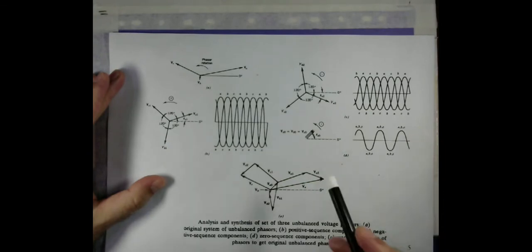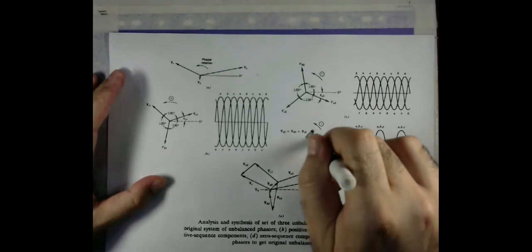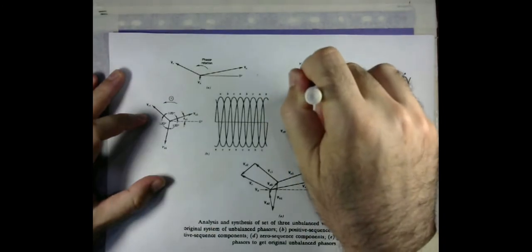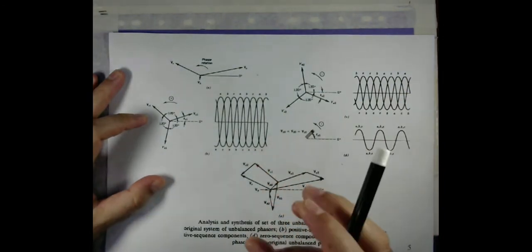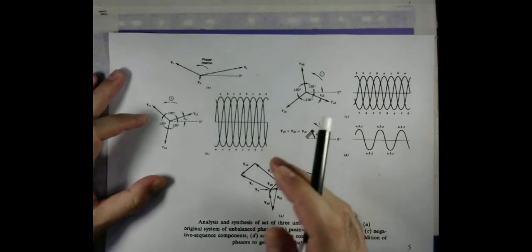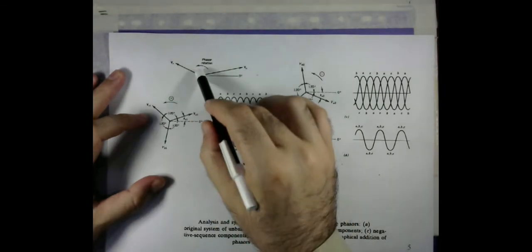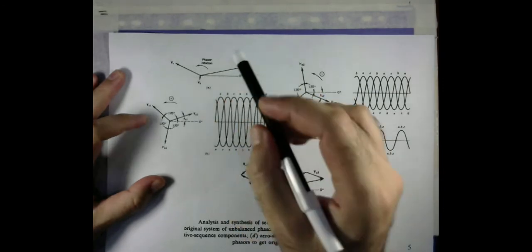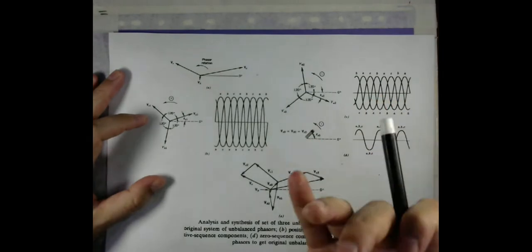So now if we add the zero sequence, the positive sequence, and the negative sequence component of each phase, we will get the resultant phase. It means that each phase quantity can be decomposed into 3 sequence components: zero sequence, positive sequence, and negative sequence.